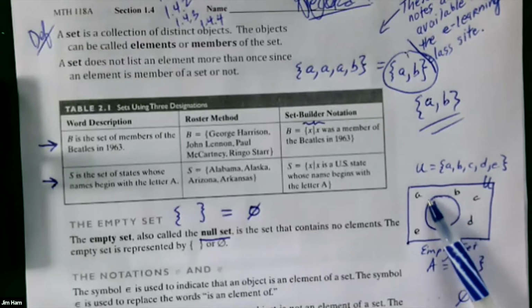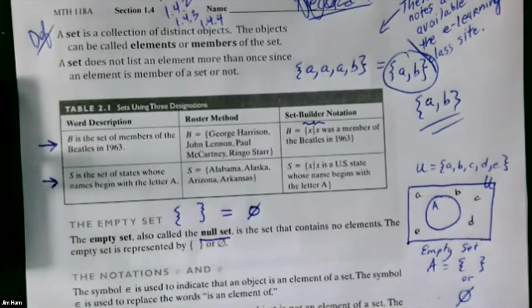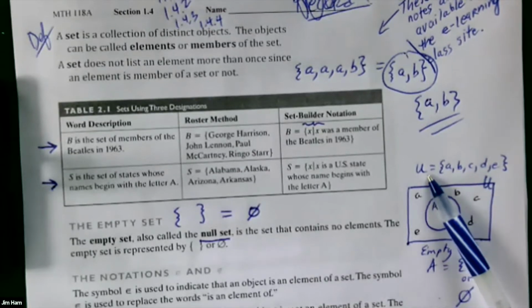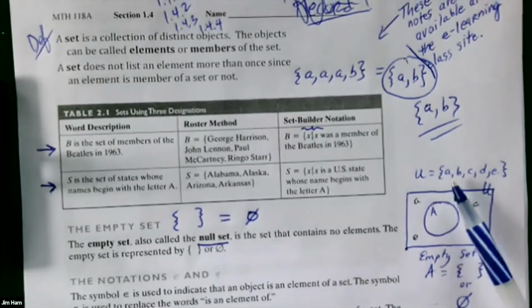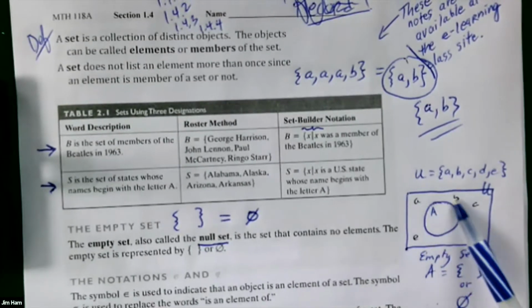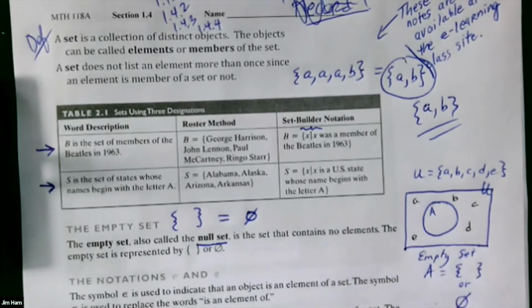So this is a set A. The universal set in this example contains the elements A, B, C, D, and E, and you can see all five of those elements there. But notice none of them are in set A, in the circle A. Since no elements are in the circle A, we would say A is the empty set. And we can write it in either of those two versions.